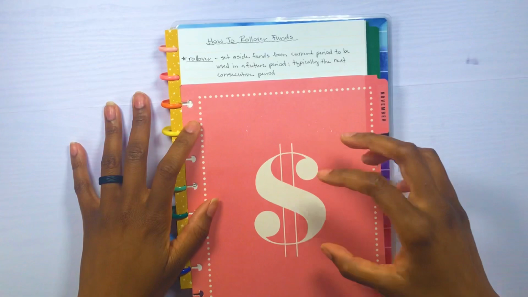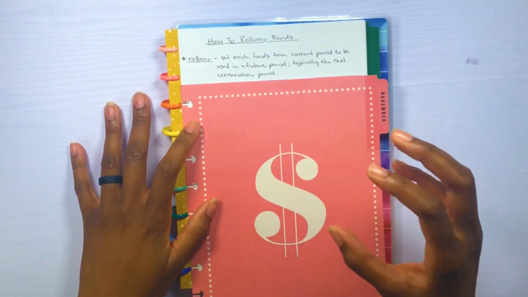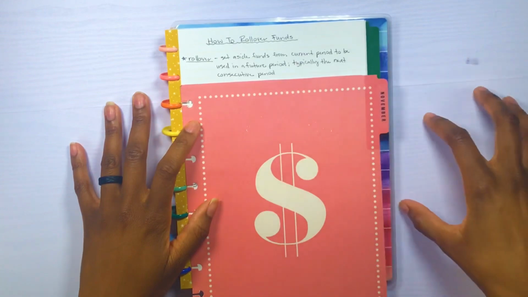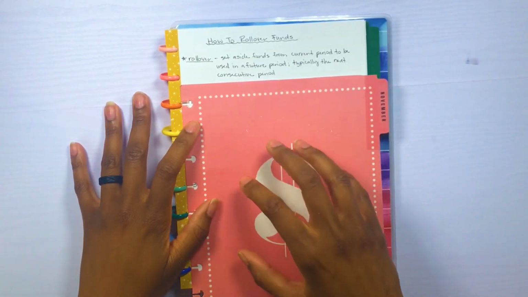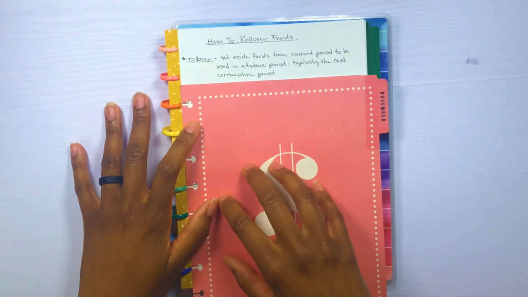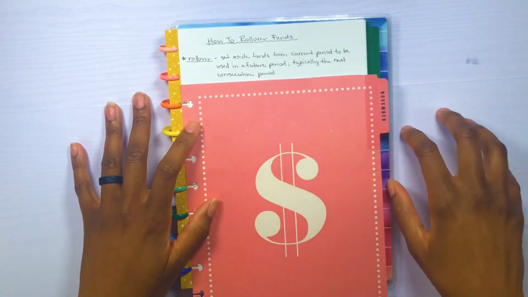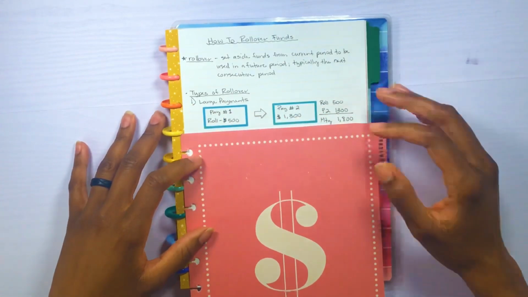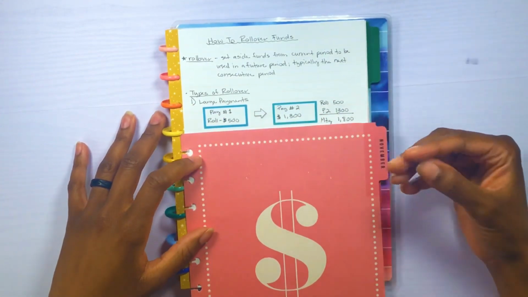So let's say one paycheck, you roll over that money from paycheck one to paycheck two. Typically when you're rolling over money, you're rolling it over from the current period that you're in to the next consecutive period. So let's go over the types of rollovers that I know.